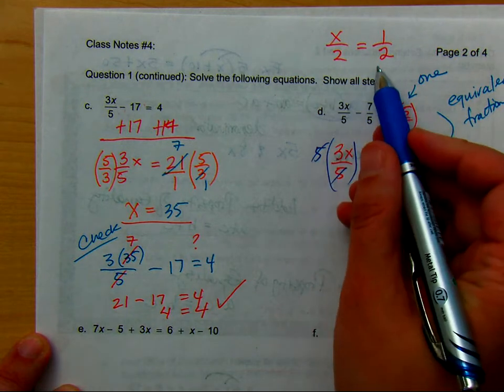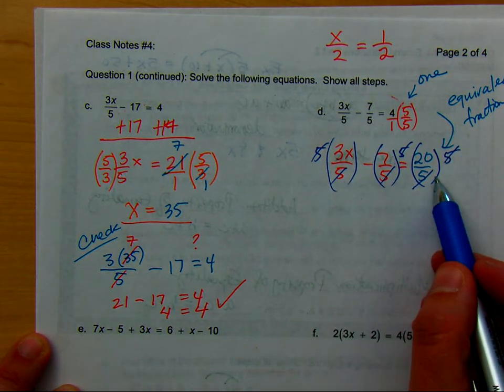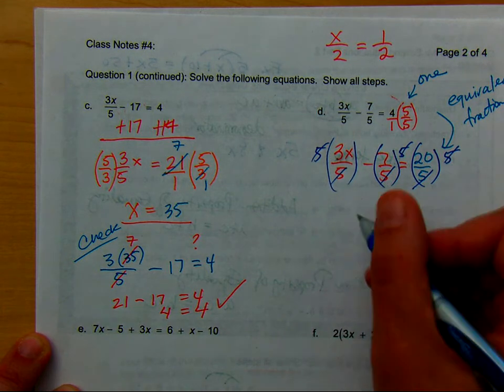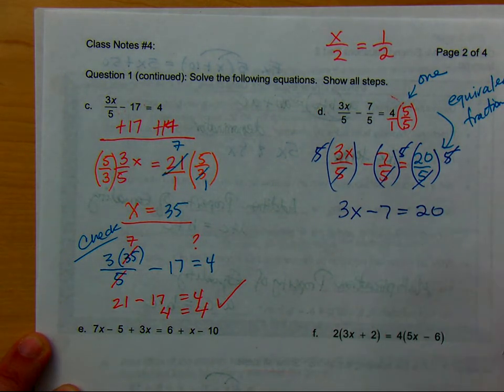Or you could think about it like this problem. If all the denominators are equal to 5, then that means all of the numerators are equal, right? So that's what we call clearing fractions. We got rid of the fractions by making them all have the same exact denominator. It's called clearing fractions using the idea of a common denominator.